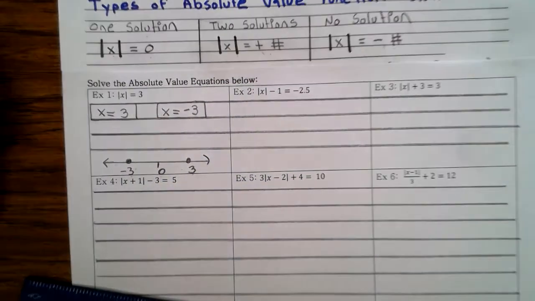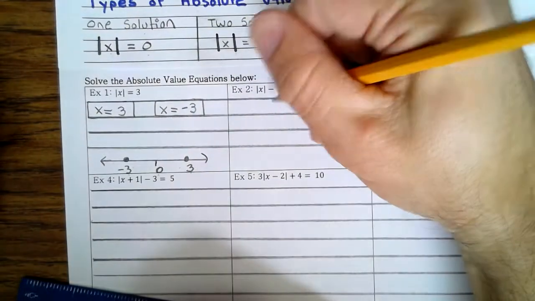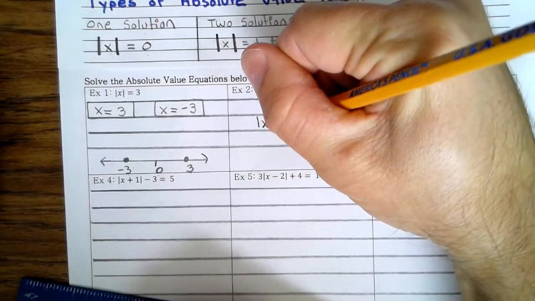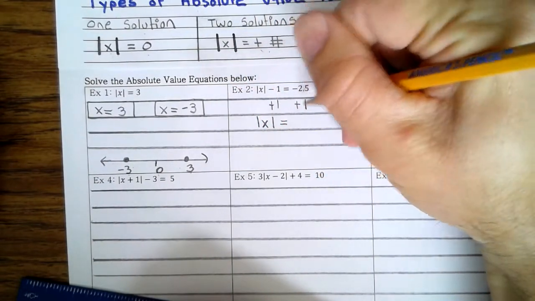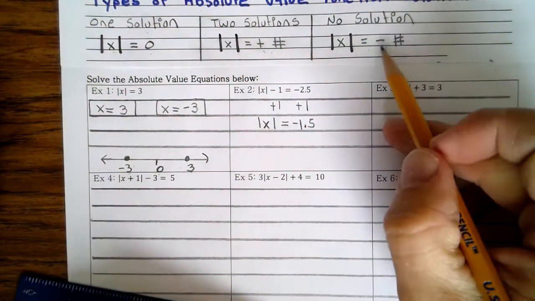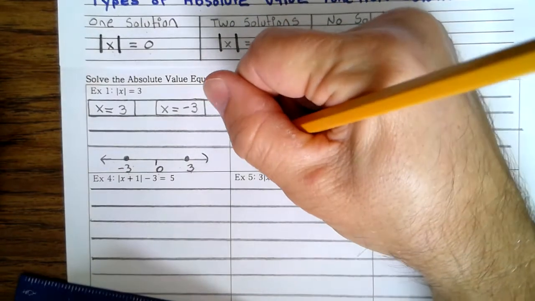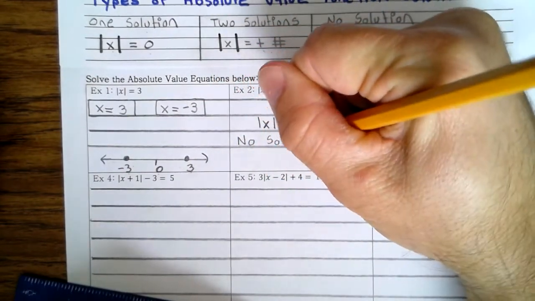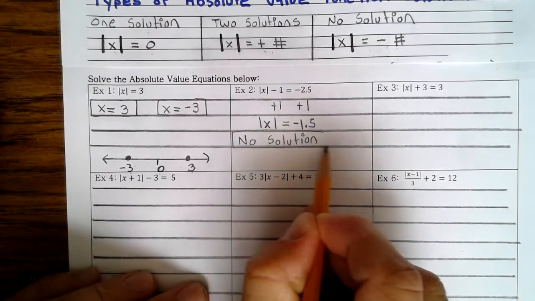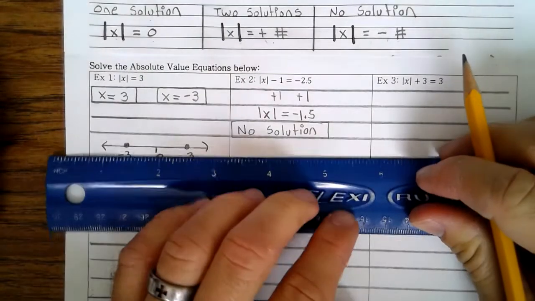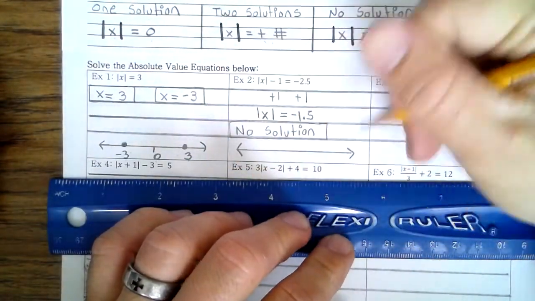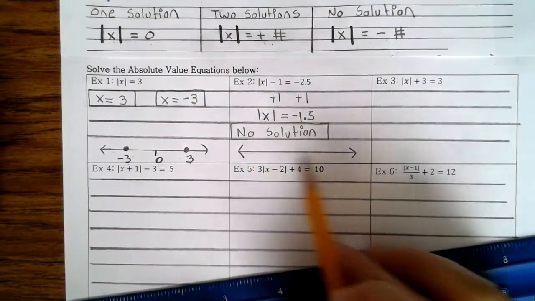All right, example 2. Step 1, isolate the absolute value. So we're going to add 1 to both sides. You get the absolute value of x equals negative 2.5 plus 1, which is negative 1.5. You're left with absolute value equal to a negative number, so we know there's no solution. Now, what that looks like on the number line is there are no points on the number line, so there's no solution.